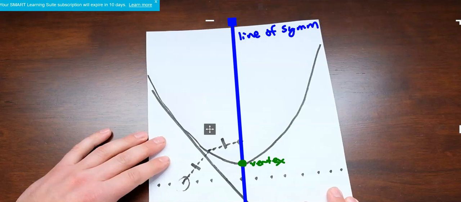But we also have a few new things that we want to introduce here when we're talking about parabolas. One of them is this point that we put in towards the center of the page there. This is actually what we call the focus.